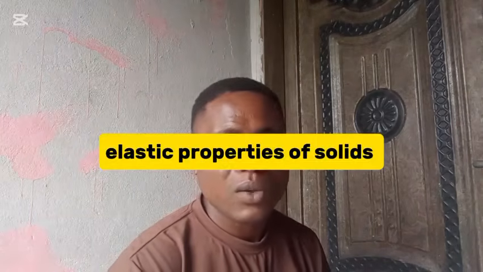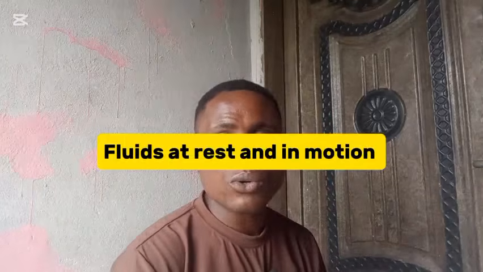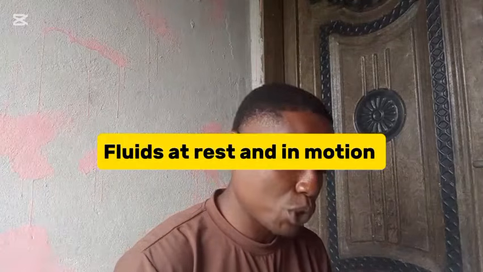The next one is elastic properties of solids. Where you have Hooke's law, calculations of Hooke's law, elastic constant. So take note of everything. The next one is fluids at rest and in motion.